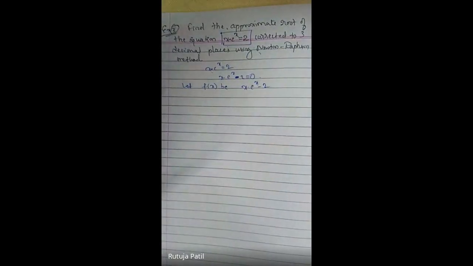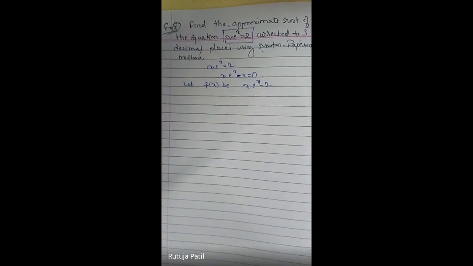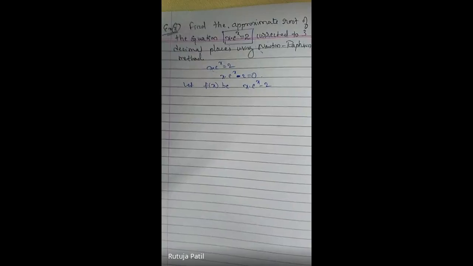Now, what is next? Have they given any root value, saying the root lies near x naught equals 1 or 2 or 0, anything like that? No, they have not given that in the question. So since they have not given that, we have to find that x naught. So how do we find x naught?